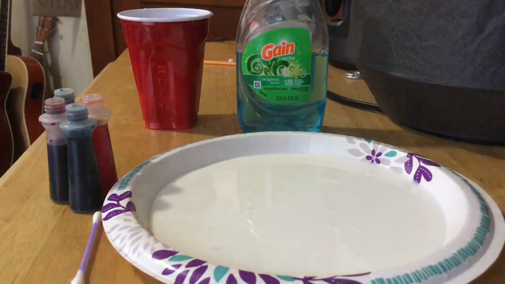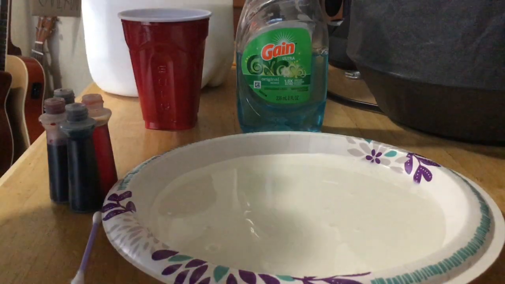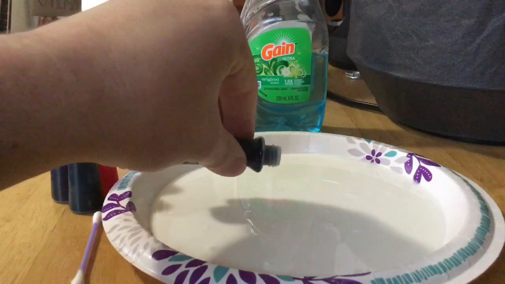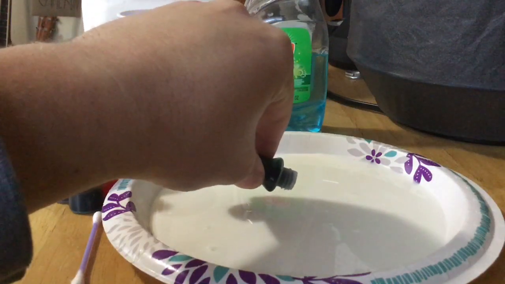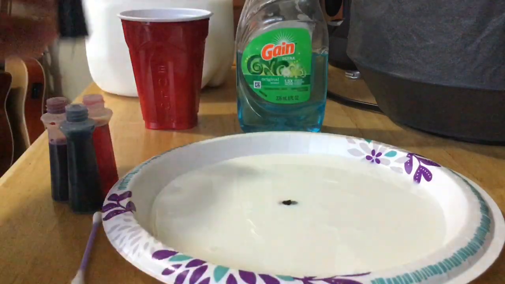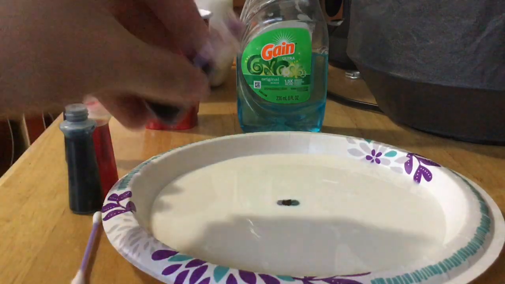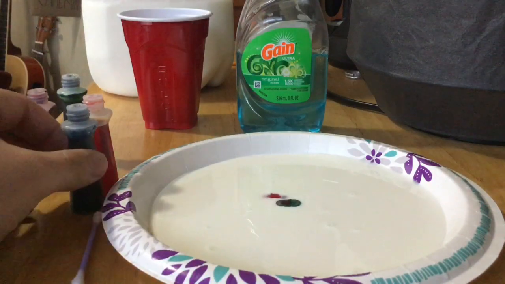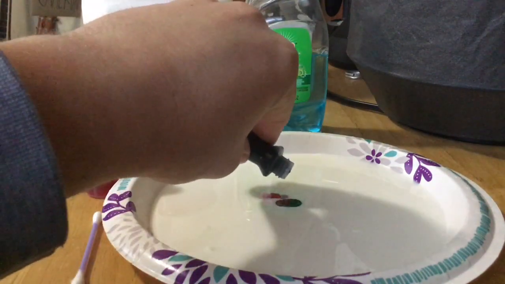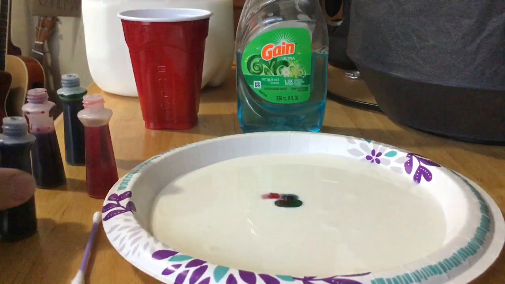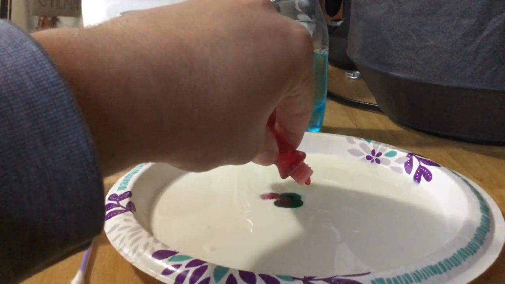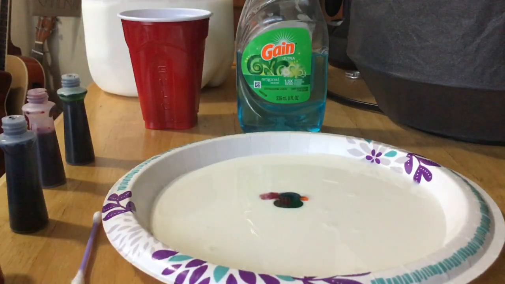So once we have our thin layer of milk, we are going to apply food coloring. So I'm going to use 1 drop of every color that I have. I have green. That one may have been blue. I'm going to add red, blue, green, and yellow, all to the center. All right, awesome. Now that we've done that, we're going to go ahead and predict.